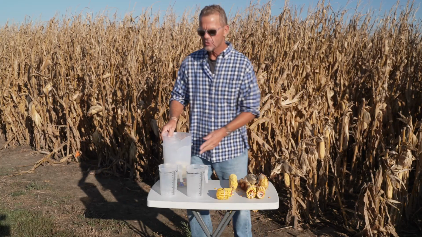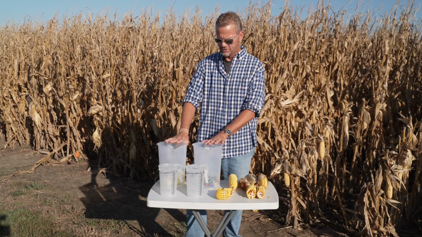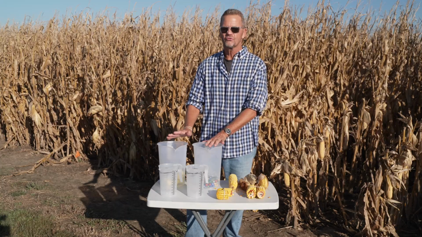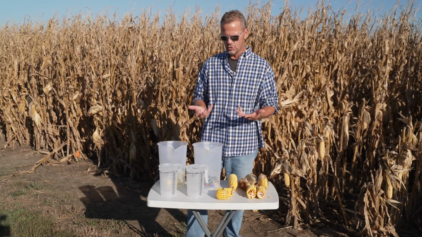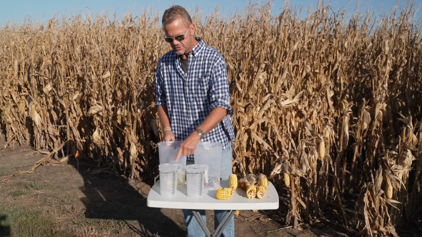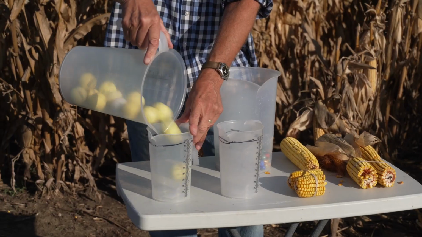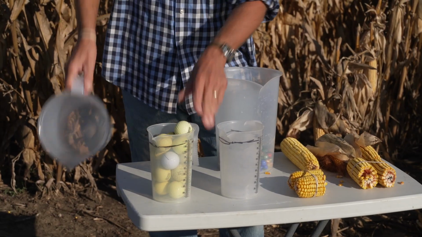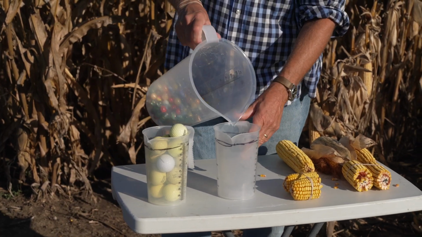So when I think about kernel size versus kernel weight, I'm going to give you a demonstration between large kernels and small kernels in kernel size. And which one do we want? Okay. When we think about volumetric, these are basically dry quarts. 32 dry quarts make a bushel. So I'm going to put in a big kernel. I'm going to use golf balls. Now I'm going to put in a smaller kernel. I'm going to use marbles.